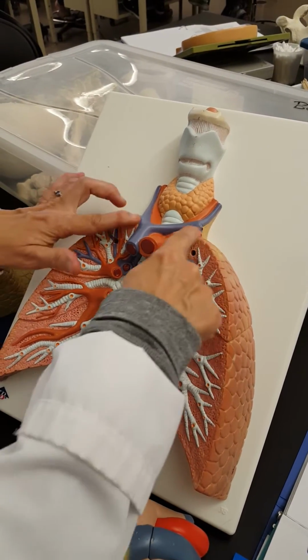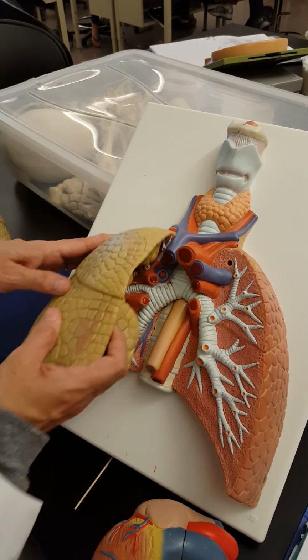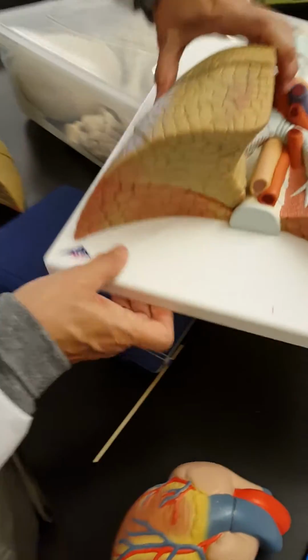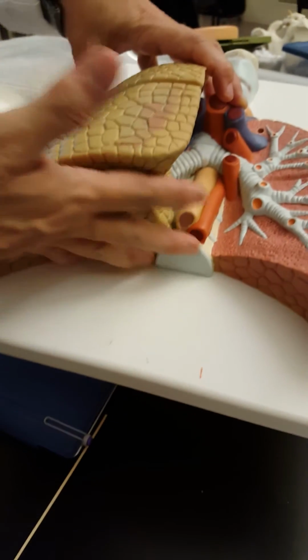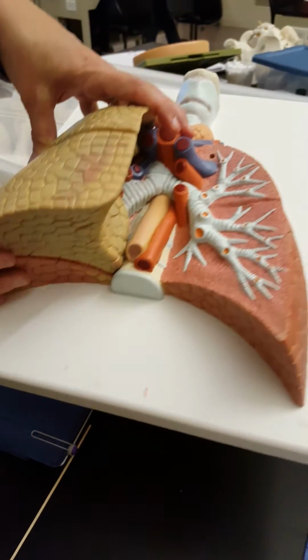So the top part here is the apex, because that's the point. That's where these come to a point. And then the bottom is really broad and flat-ish. And so this is called the base. And that sits directly on the diaphragm.